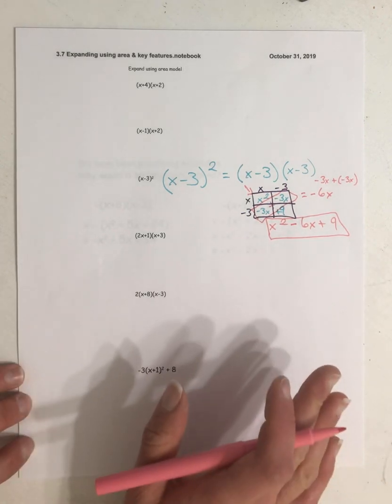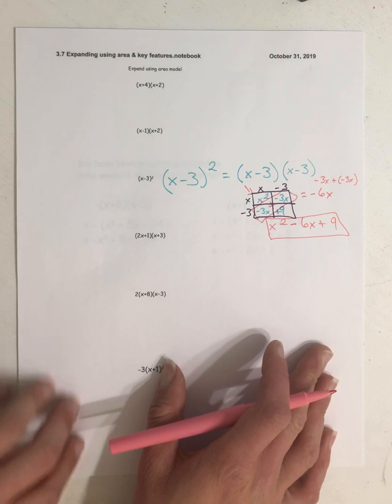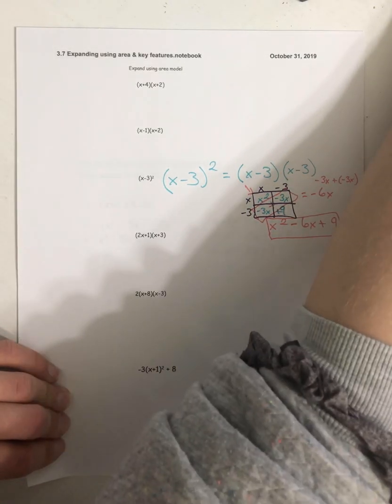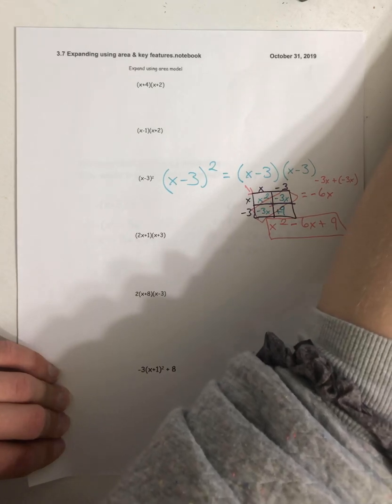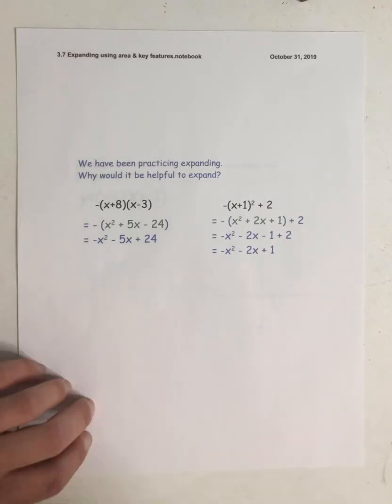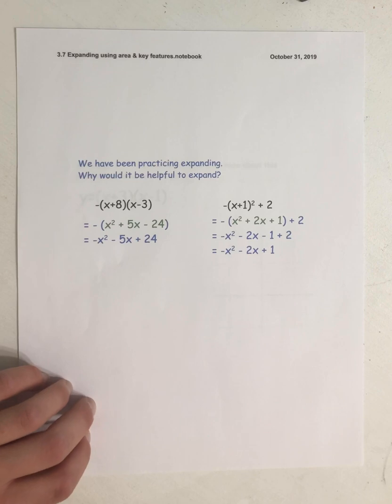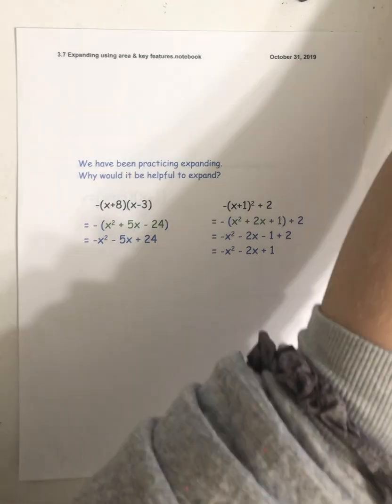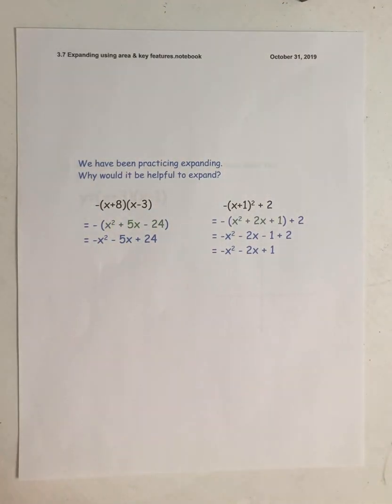So I'm going to let you guys practice the rest of them. And if you have any questions, you're going to ask. Okay? So then, sorry, I'm just sliding this down here. So, we've been practicing expanding, but why in the world would it be helpful?